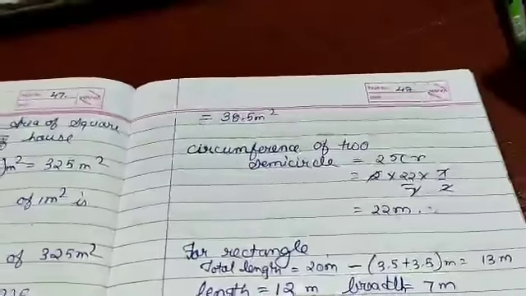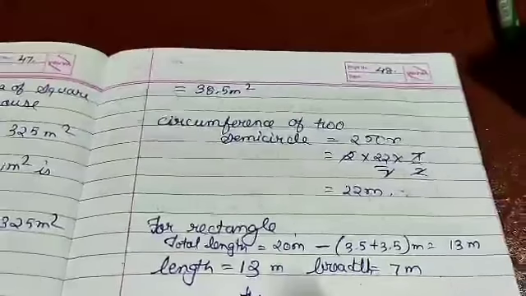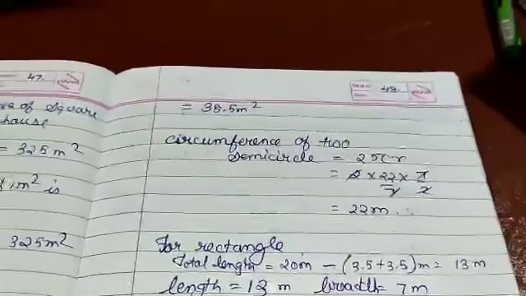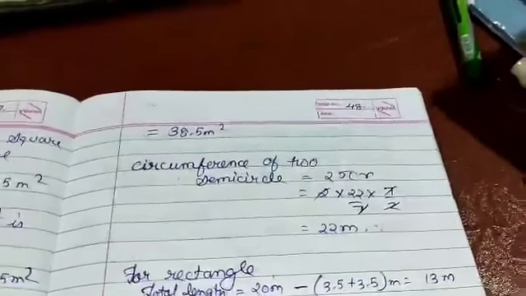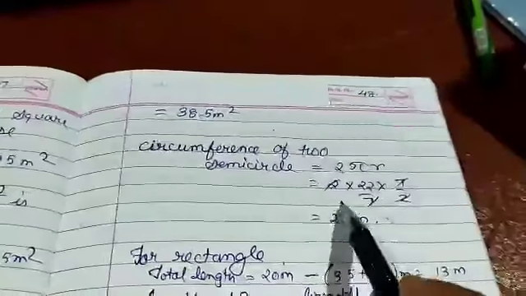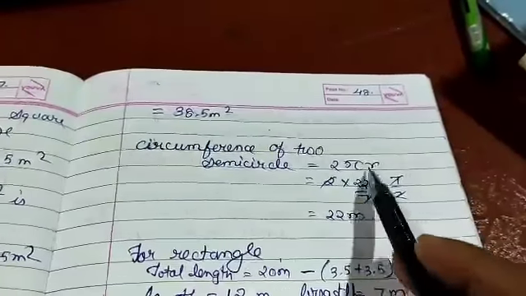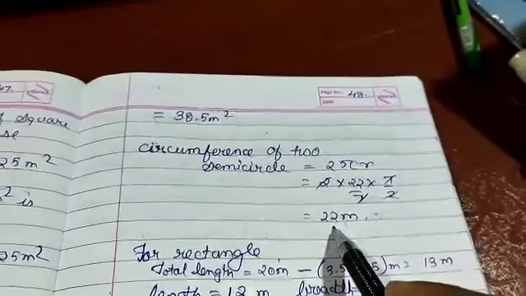What will be the circumference of the two semicircles? Two semicircles mean one whole circle, so the circumference of one whole circle is 2 pi r. So 2 into pi, which is 22 by 7, and radius 7 by 2. When you do cancellation you will get the circumference 22 meter.